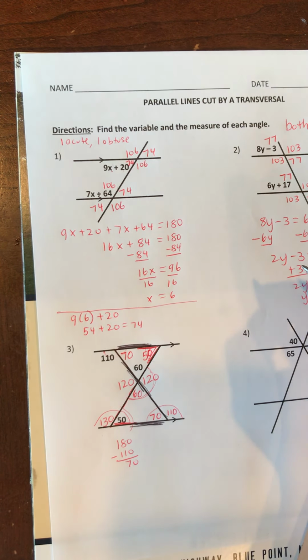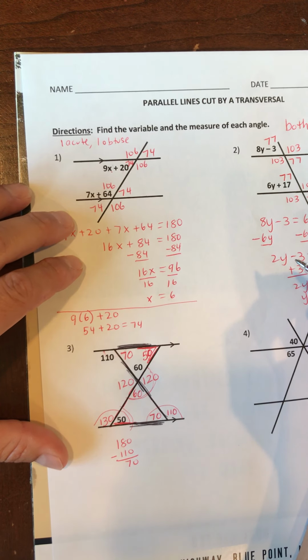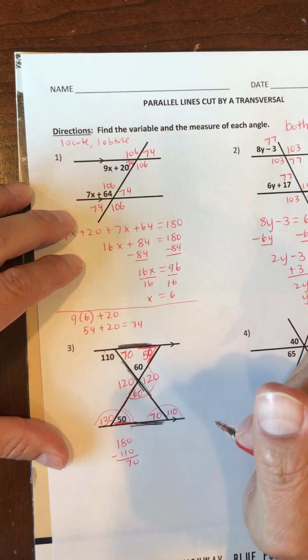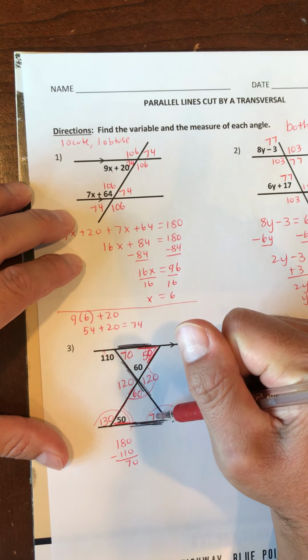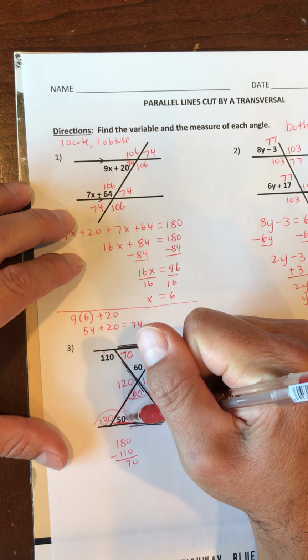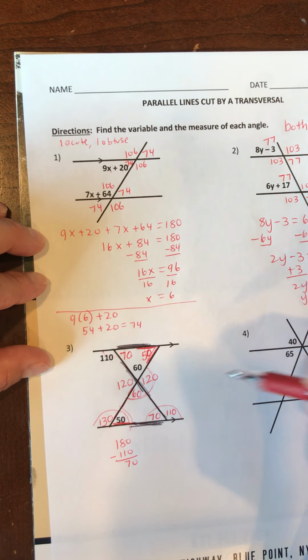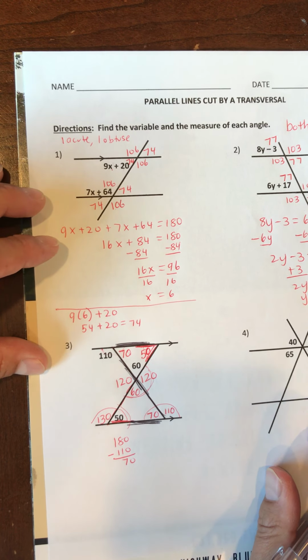All right? You're not going to be given a problem like this where you're trying to find a whole bunch of different angles. You're probably going to see a multiple choice where they're looking for one angle, but maybe you need to find this angle in order to find that one. Or you need to find this angle in order to get this one. All right? But to practice all the relationships, we're going to find all the angle measures here. All right? So take a look at number 4.